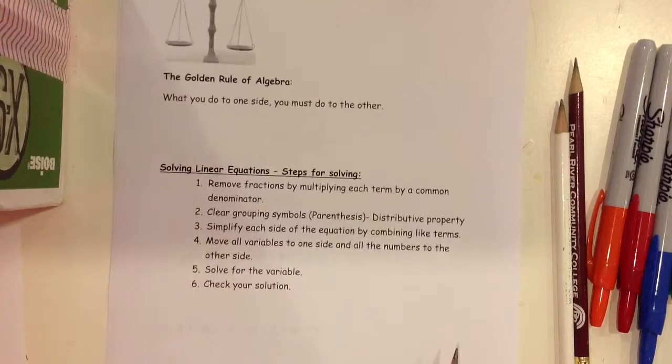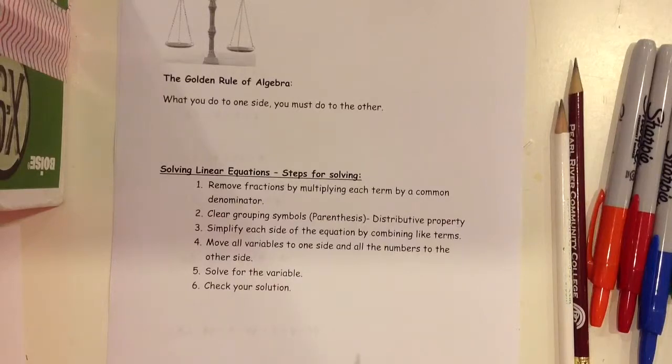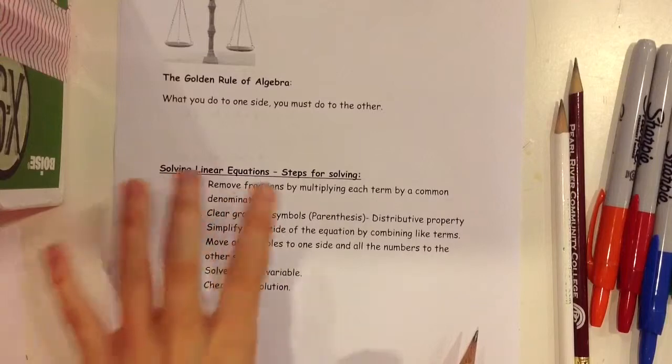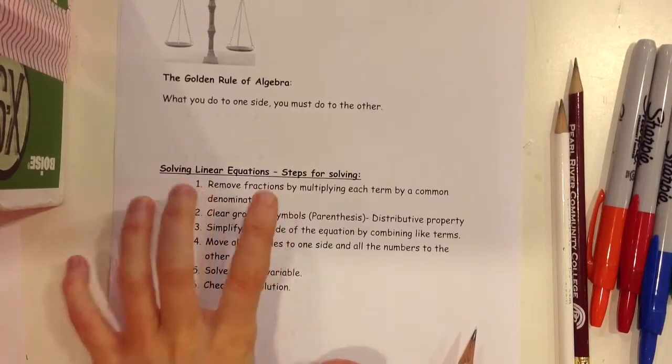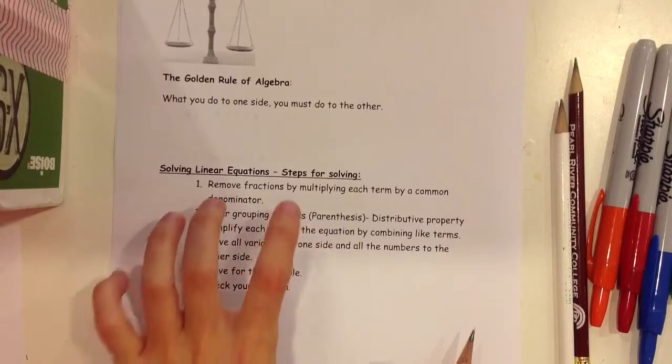Now, for our steps for solving equations, you always want to remove fractions first. In this first section you won't see that many fractions, but in our next section, 2.3, you will see fractions. So I'm not going to say the whole step 1 right now. I'll repeat this number 1 when we get to fractions next section.